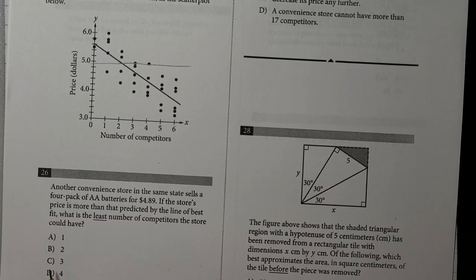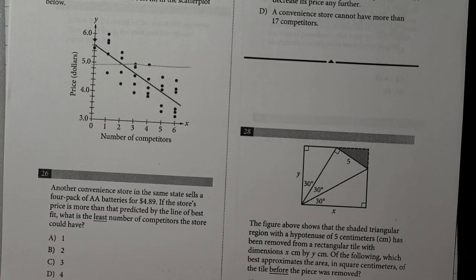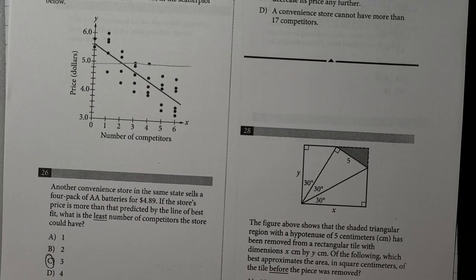So the answer should be C then. Is that right? Let me double check. I feel like it's too easy. Oh, it is. Okay. Yeah, don't gotta overthink this.